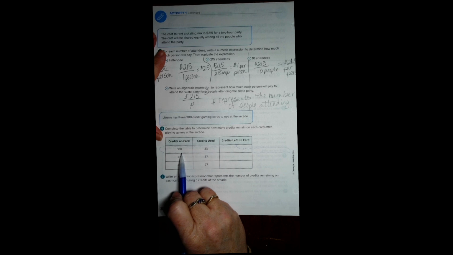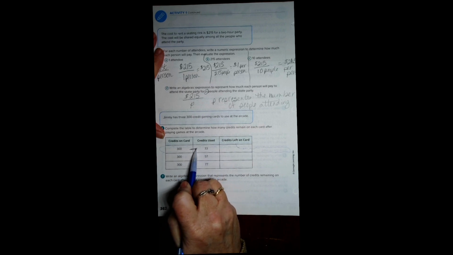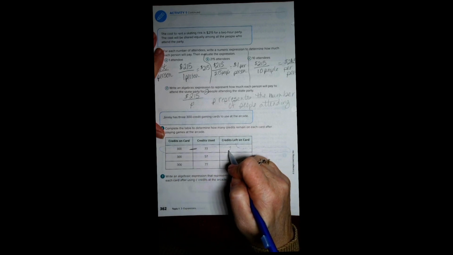Okay, Jimmy has 300 credits on gaming cards to use at the arcade. Complete the table to determine how many credits remain on each card after playing games at the arcade. So if he started with 300 and then he used 33, how many does he have left? Well, I would do 300 minus the 33. That would give him 267 credits left.